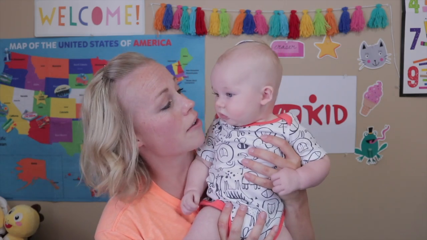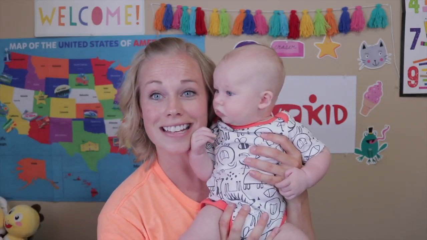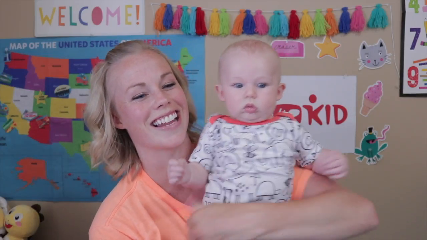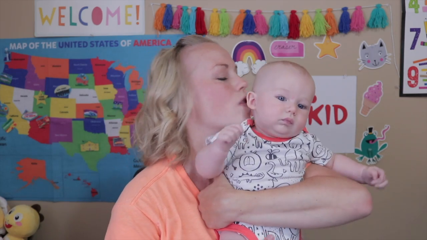See that? Nicknames are Jack-a-Rack-a-Tack, and Dave calls him Gus Gus, because he looks like a little mouse on Cinderella. I'm sorry, buddy. I love you.